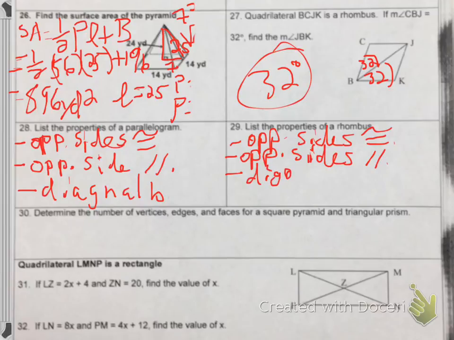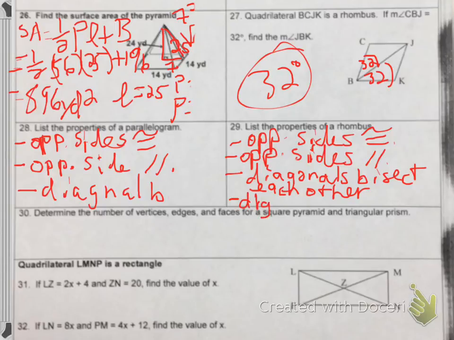Oops, I'm a horrible speller. There we go. Bisect each other. Diagonals bisect angles. Yeah, I'm still bad at spelling.